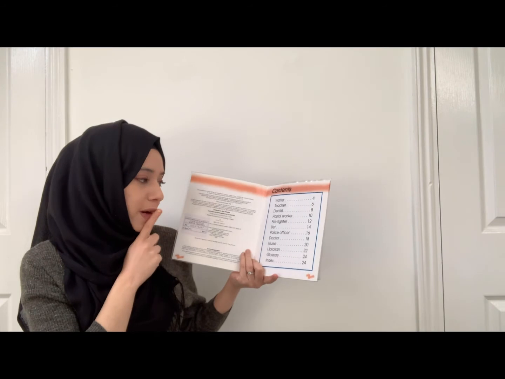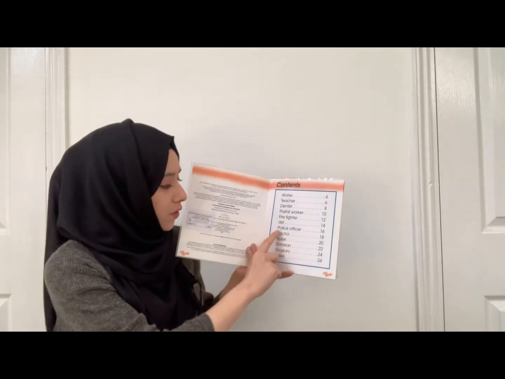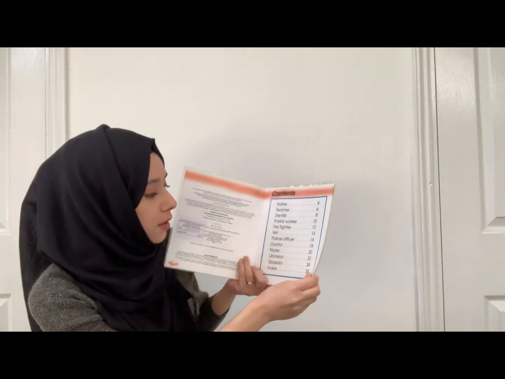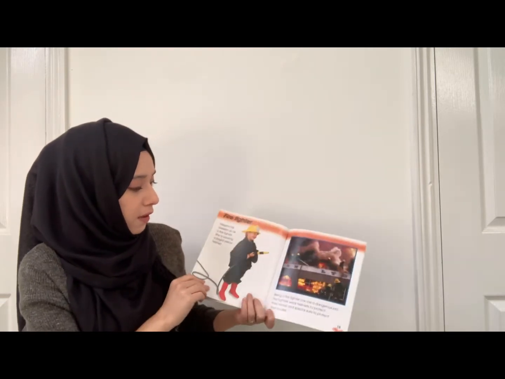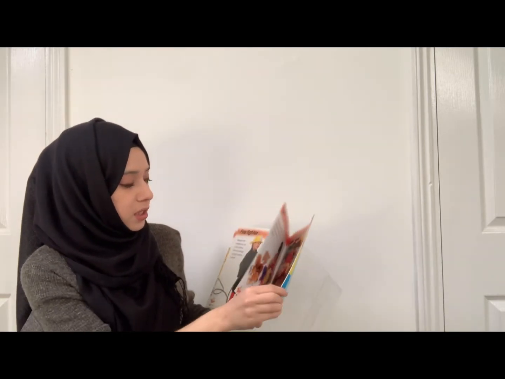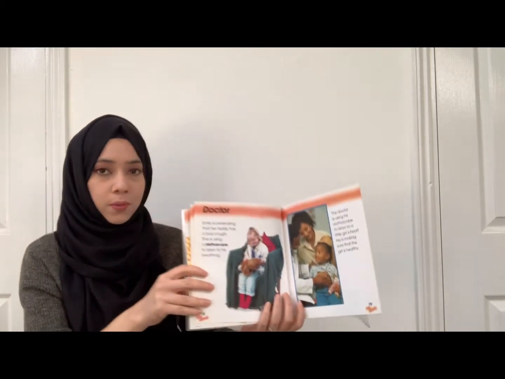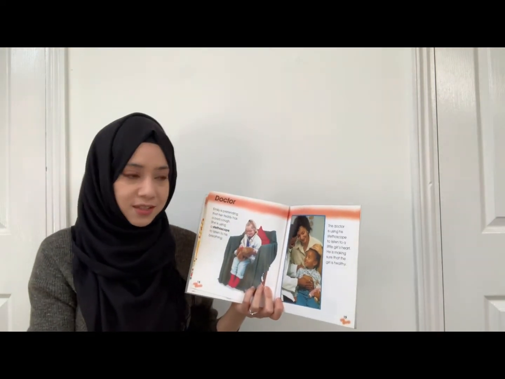So if we want to find out about doctors, I have to go to doctor and go to page 18. I turn to page 18. Let's see what we can find on page 18. Oh, what do we have? We have a page all about doctors.